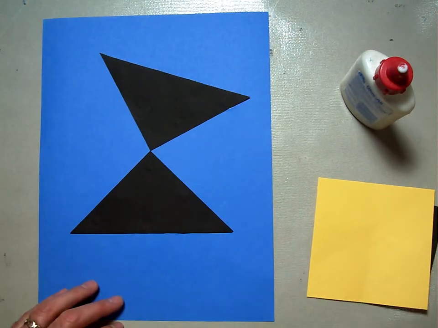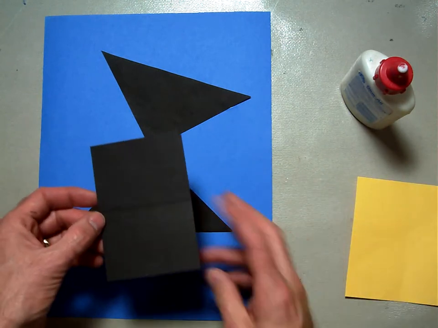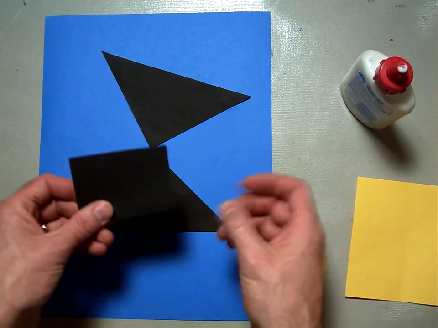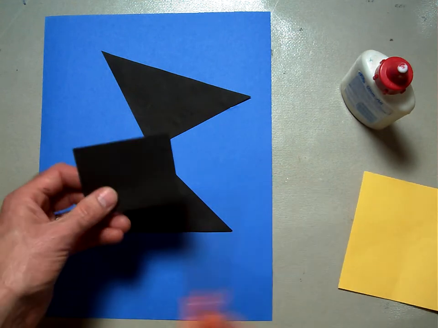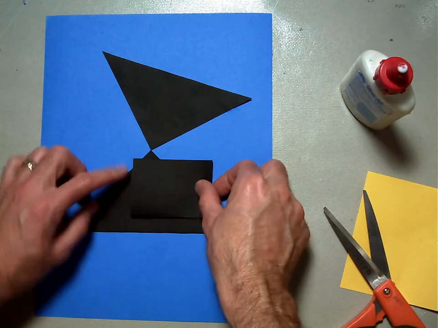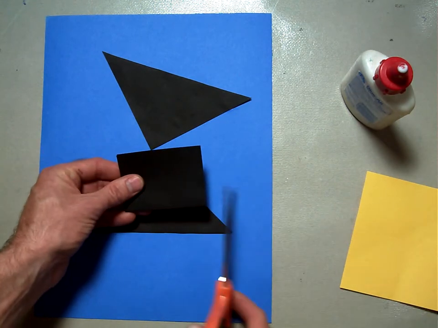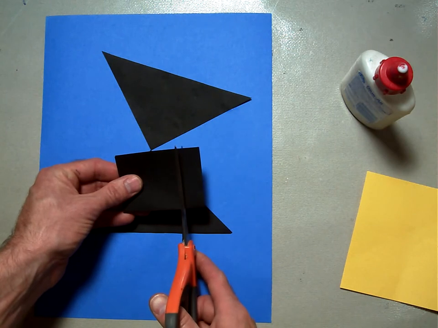Now we're going to do the ears, the tail, and the feet. First, we're going to take this paper and fold it in half. Okay, fold that in half. Then we're going to just cut a couple sections off. We're going to cut a thin one like this.